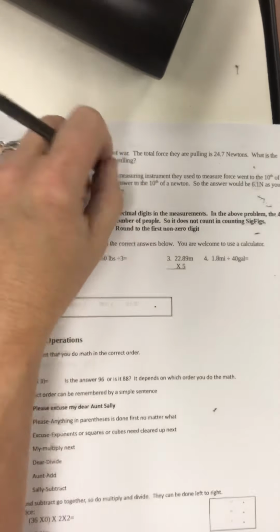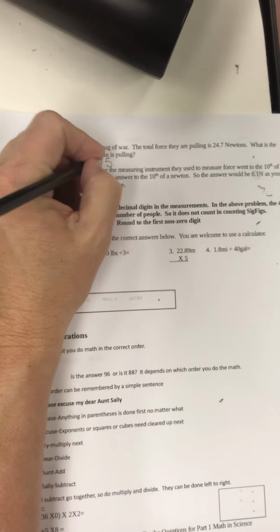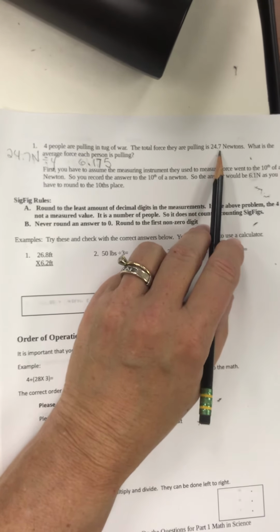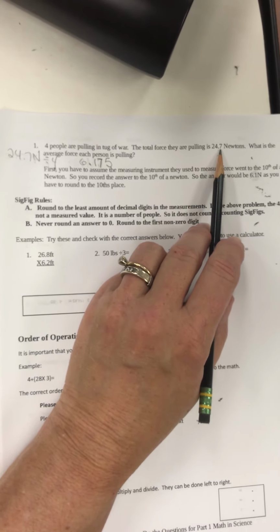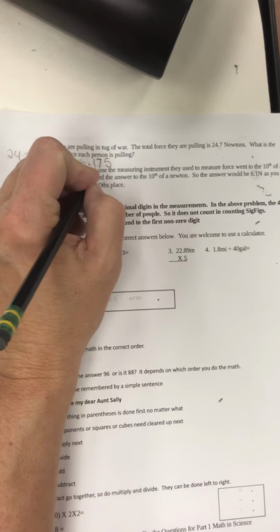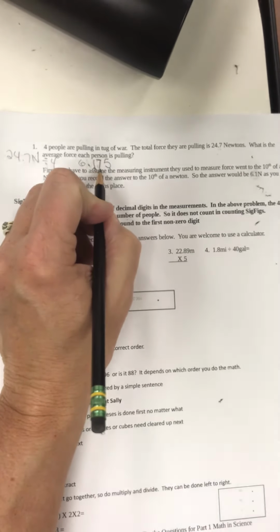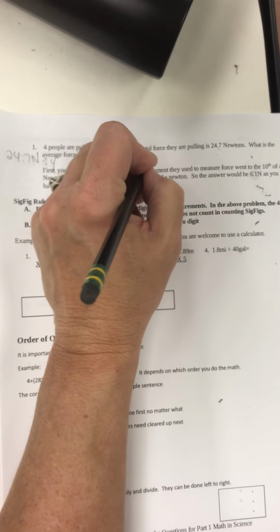I get 6.125, or excuse me, 175. I get 6.175. All right, so clearly my measuring instrument measured to the 10th of a newton, because that's what the person recorded. We have to take it at their face value that they measured to the 10th of a newton, so my answer needs to be to the 10th of a newton. This 1 right here is in the 10th place, so I'm going to look at the next number, the 7, to determine how to round that 1. The 7 would make the 1 go up to a 2, so the final answer is 6.2 newtons.